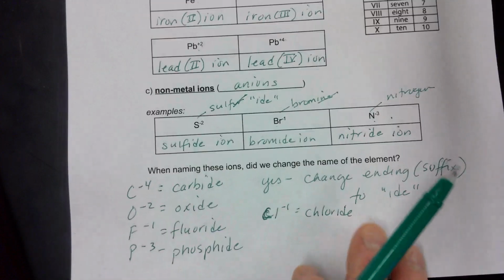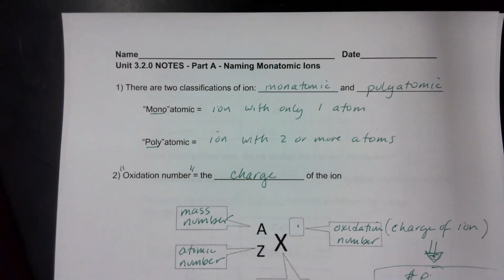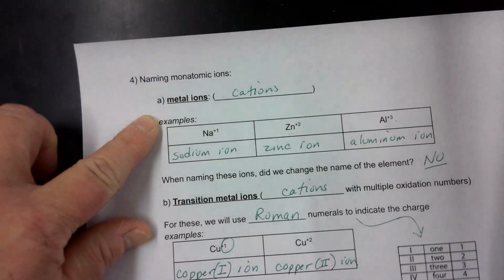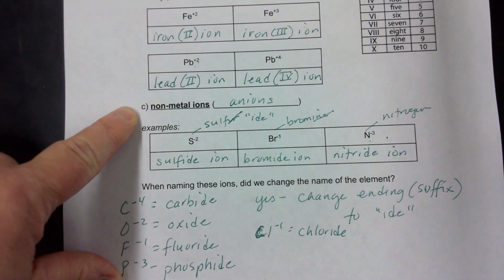All right, in this lesson, we have learned what monatomic ions are, and we have learned how to name them based on whether or not they are a metal ion, if they are a transition metal with multiple oxidation states, and we've learned how to name nonmetal ions.